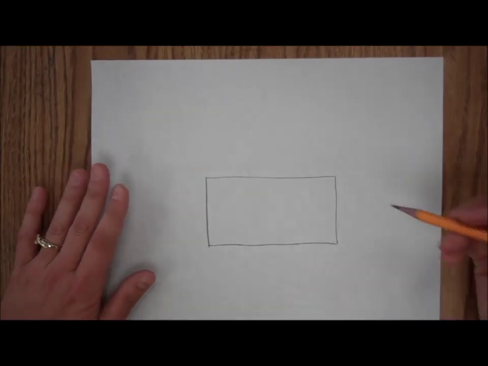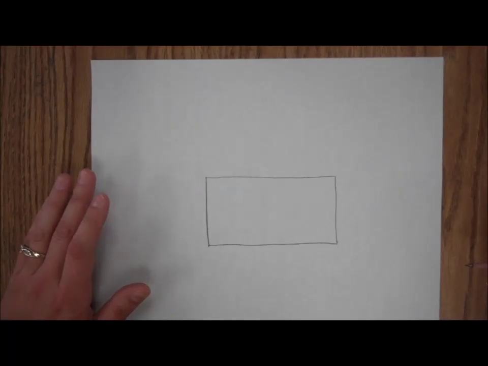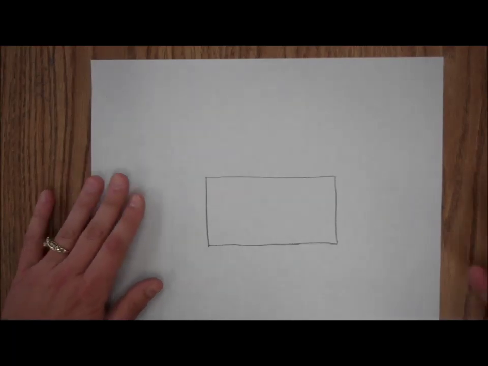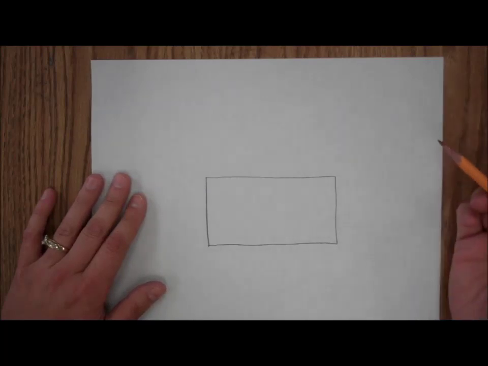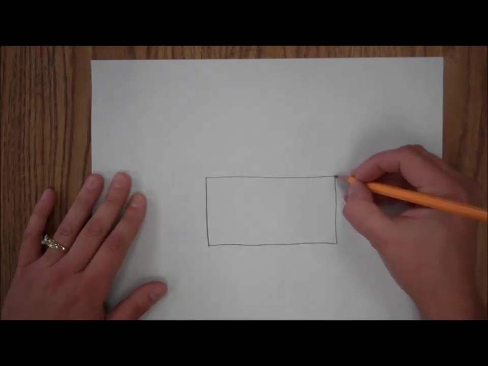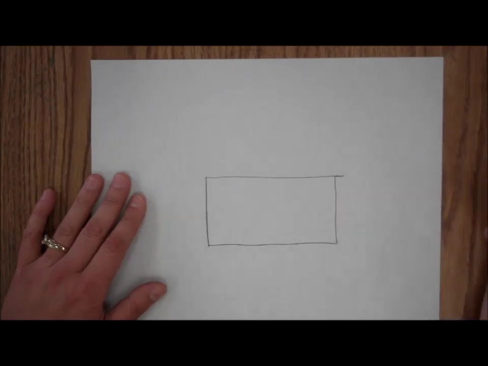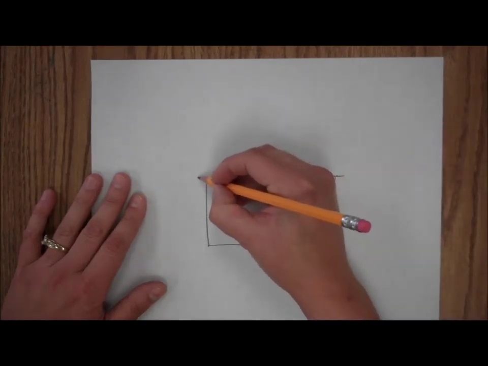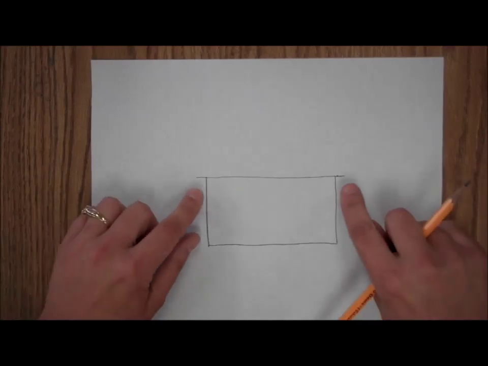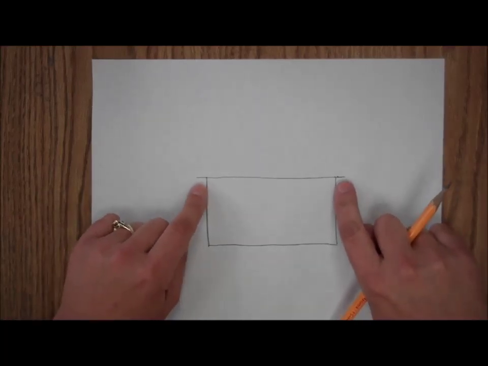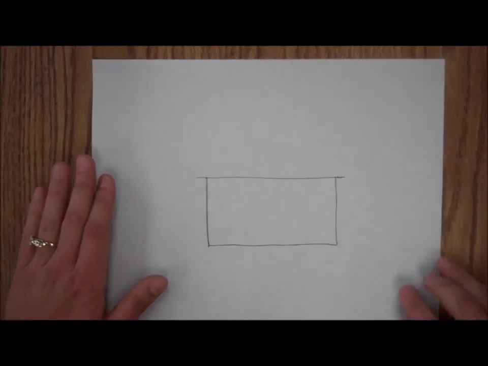Okay? I'm going to try to draw a little bit darker for you because the camera doesn't always pick up when I draw it too lightly. Alright, then you're going to draw a little line out on this side and a little line out on this side. And this is going to be just the tip or edge of the roof.